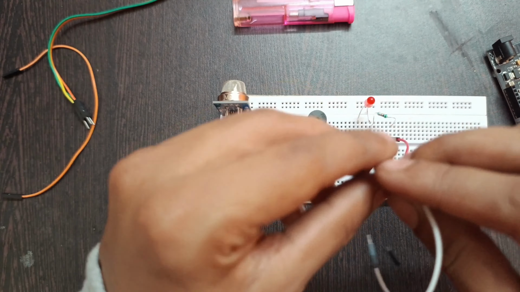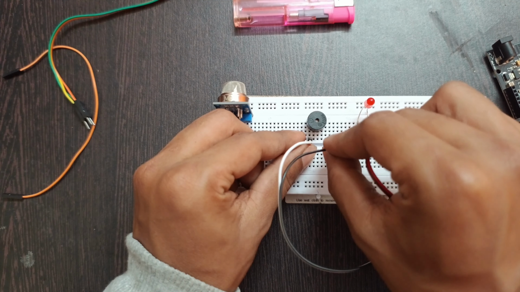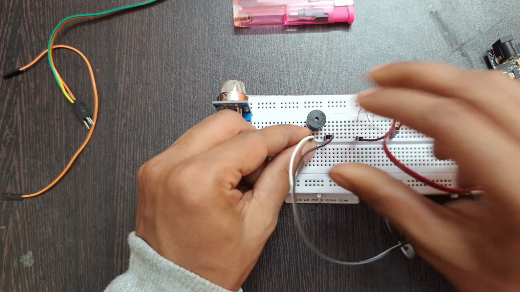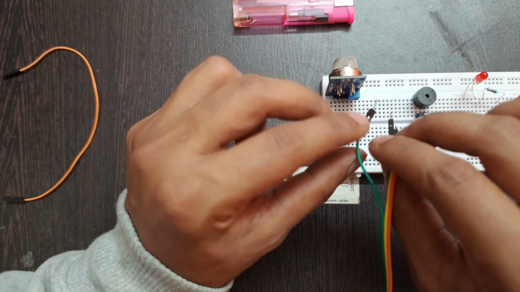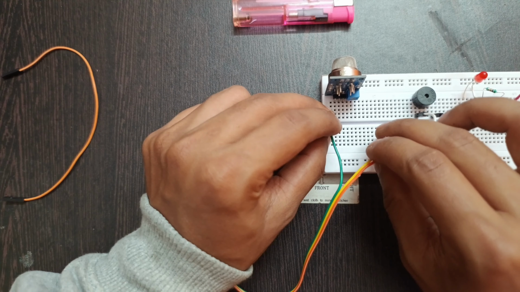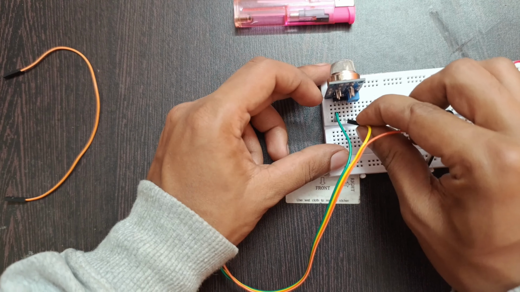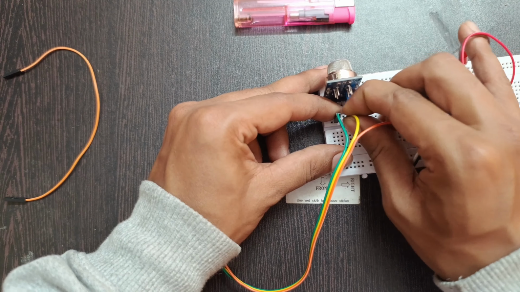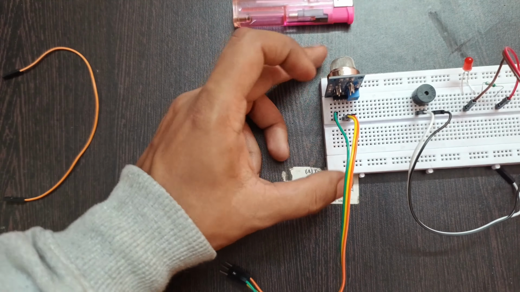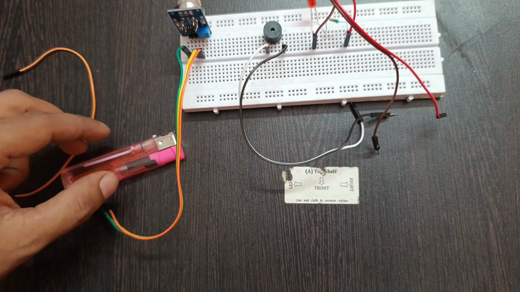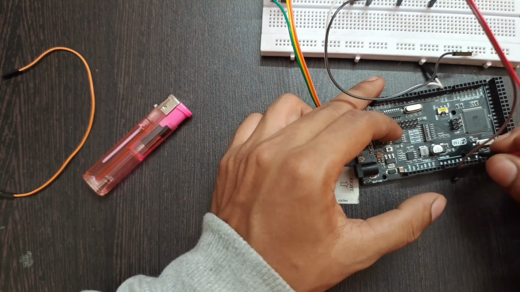In buzzer, for positive, I will use white. For negative, I will use black. For analog, I will use green for A0, yellow for ground, and orange for VCC. Let's now connect our LED first. LED should be on digital pin 3.